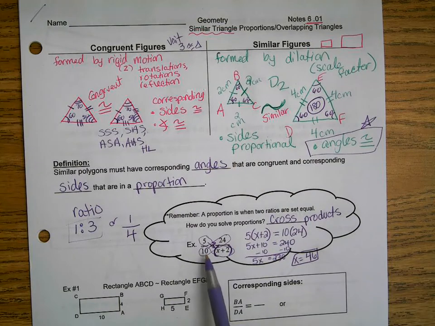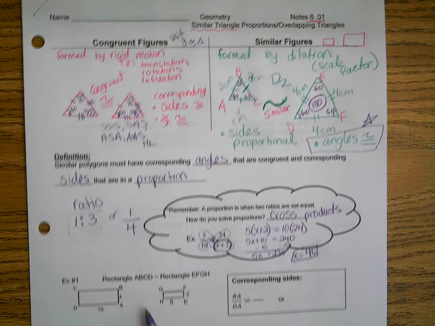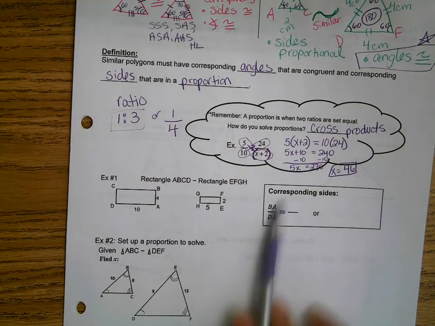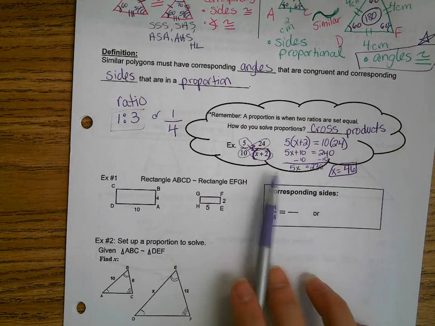So with that said, what we're going to have is missing pieces between two triangles, right? And we're going to be using proportions to solve for those parts. So that's where I wanted to just go over a proportion quickly.